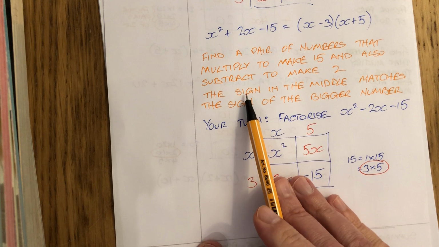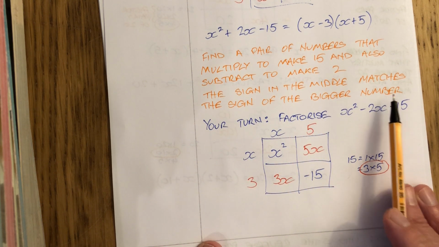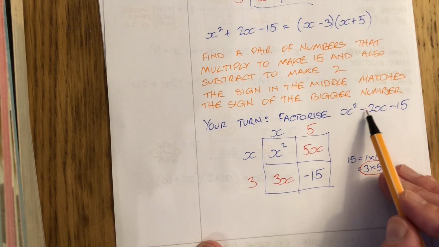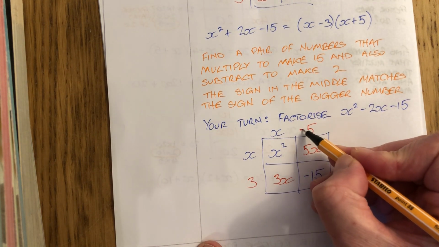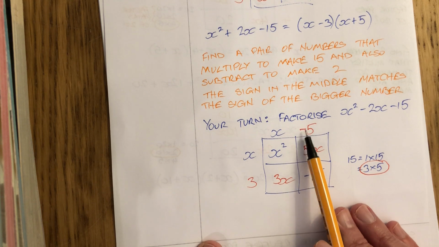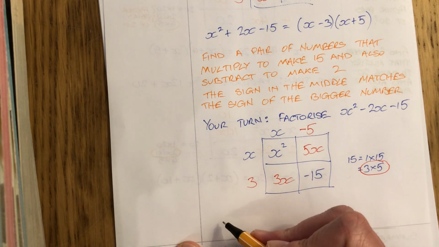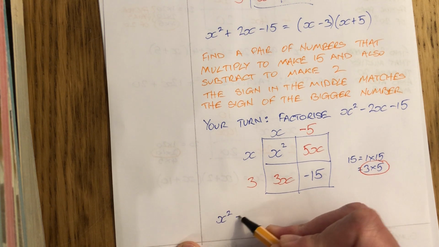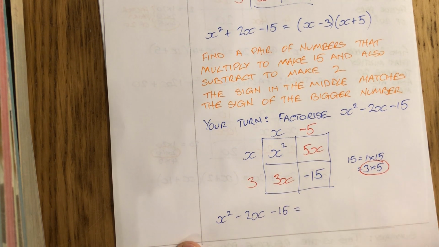And I'm going to put the sign in the middle in front of the bigger number. So the sign in the middle is negative. 5 is bigger than 3. I'm going to make that negative there. This tells me the signs are different, so if that one is negative, this one is positive. And that means that all I've got to do now is copy out what my answer is.